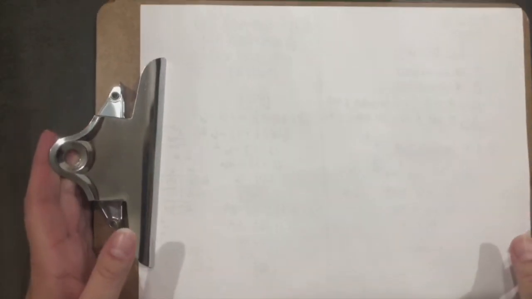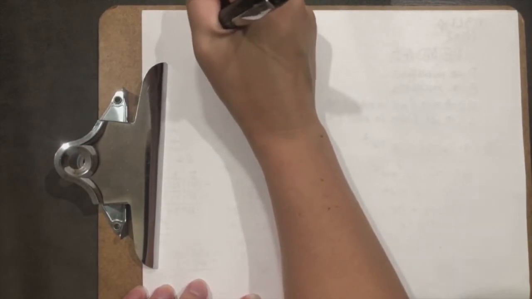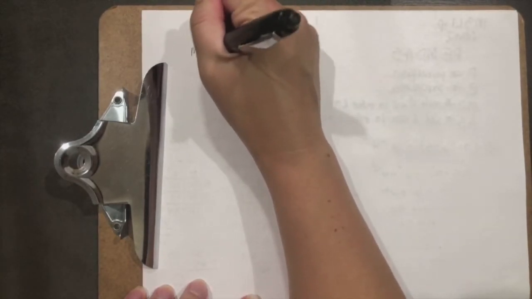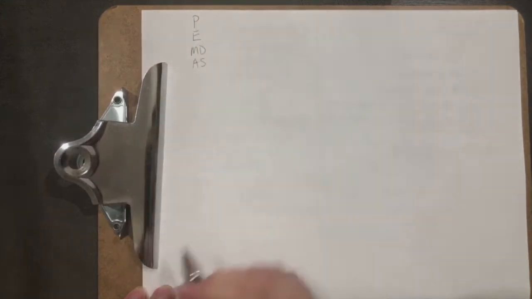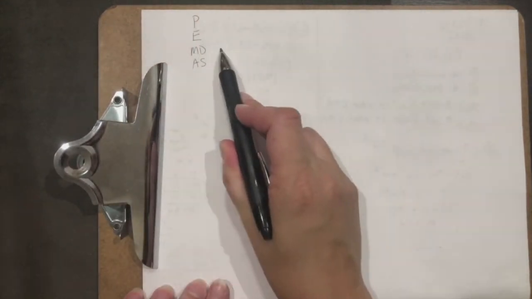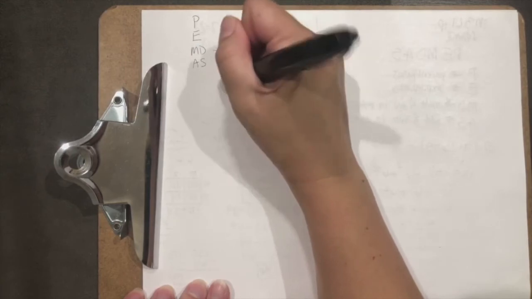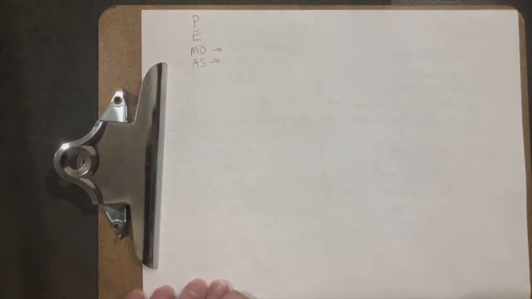Okay, I'm going to put PEMDAS on the back of my paper. Whenever you get to the point where you have to turn your paper over, just write PEMDAS again, and remember to write it so that we remember that multiplication and division is left to right, and addition and subtraction is also left to right.